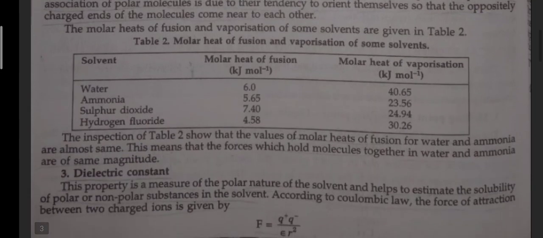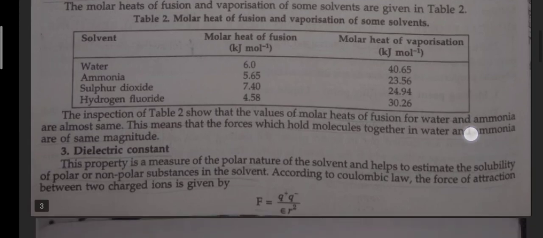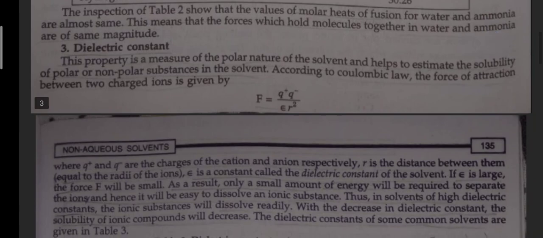The molar heat of fusion and vaporization of some solvents are given in table 2. Here is the table for molar heat of fusion and vaporization of some solvents like water, ammonia, sulfur dioxide, hydrogen fluoride, etc. Third property is dielectric constant. This property is a measure of the polar nature of the solvent and helps to estimate the solubility of polar or non-polar substances in the solvent.